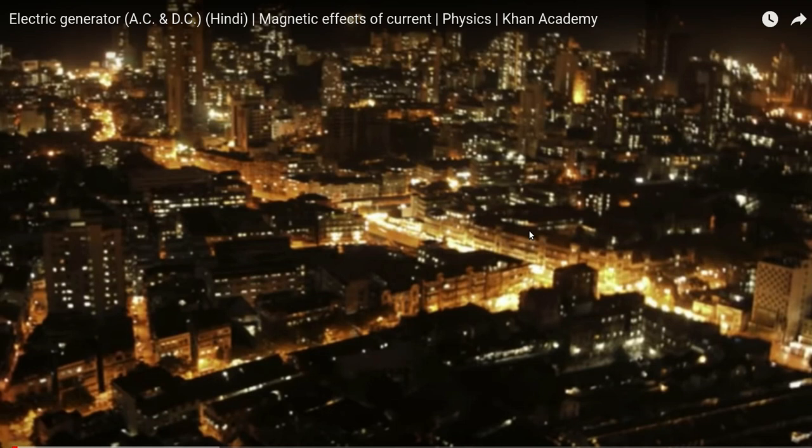Now we're going to start studying an electric generator. What is an electric generator? It is where we create electricity. This electric generator works on the principle of Fleming's right hand rule. What does the right hand rule tell us? It tells us that if there is a magnetic field and there is force being applied, then we get the direction of the current, correct? So we are going to see how an electric generator works, okay?